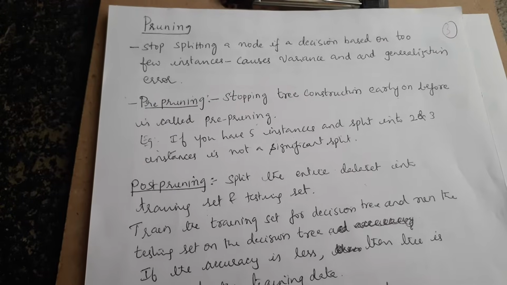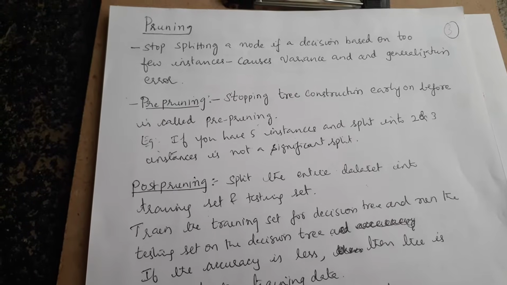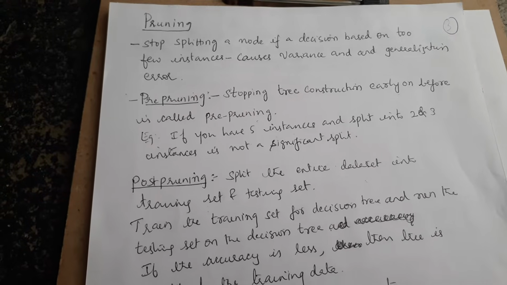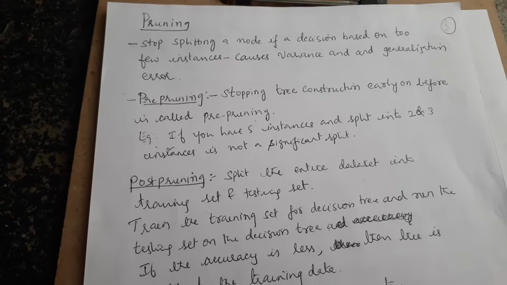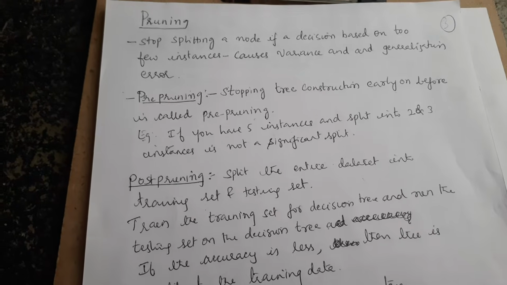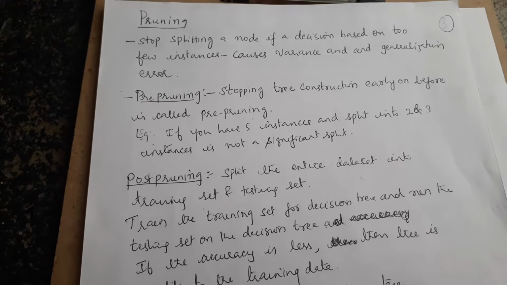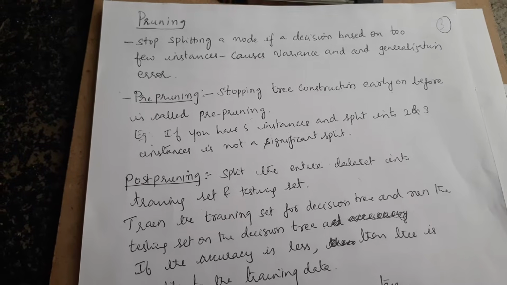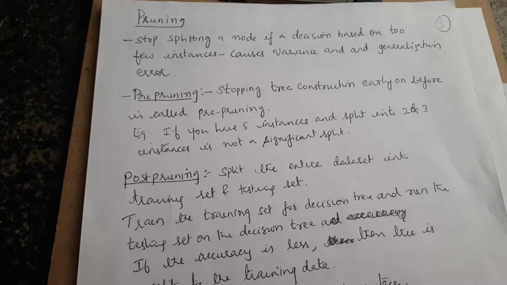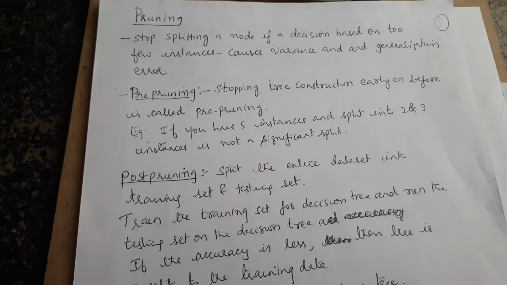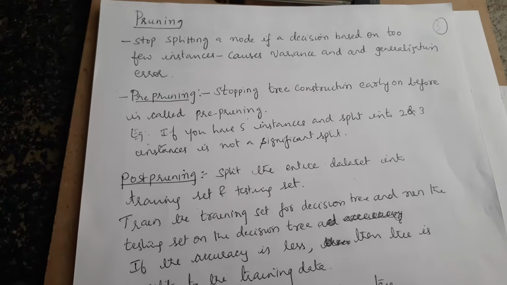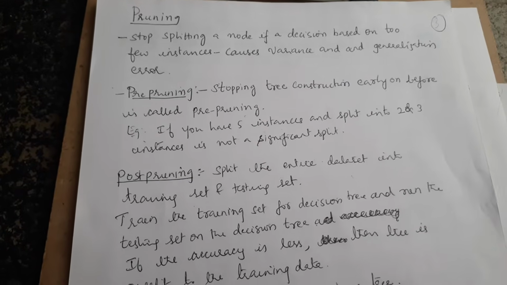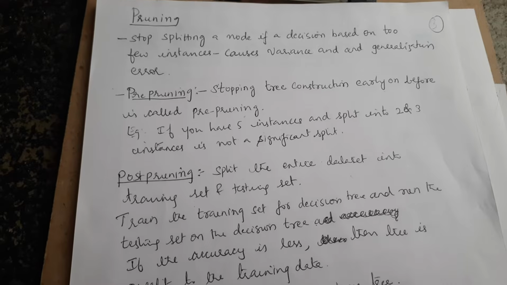Let us see the next topic, pruning. It is a continuation of decision tree. There are two types of pruning: pre-pruning and post-pruning. In pre-pruning, we are stopping the tree construction early while splitting the node. For example, if there are only 5 instances, there is no need to split because it will not lead to a significant split. So we are stopping the tree construction.